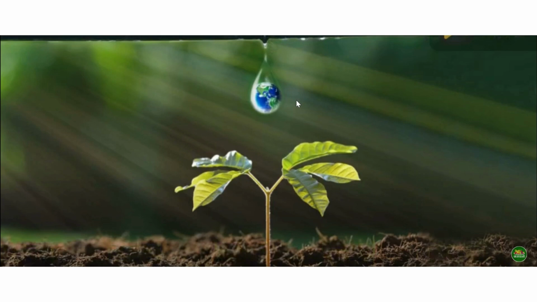Drip irrigation method is a method of irrigation in which crops are watered by dripping water onto the soil at the base of the plant. As you can see in this little picture, the little pipe and somewhere from it is leaking. And this little water drop is coming directly on the plant, just on the base of this little plant.